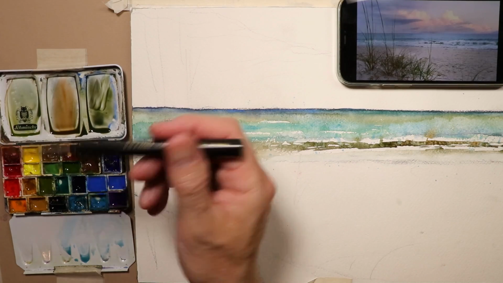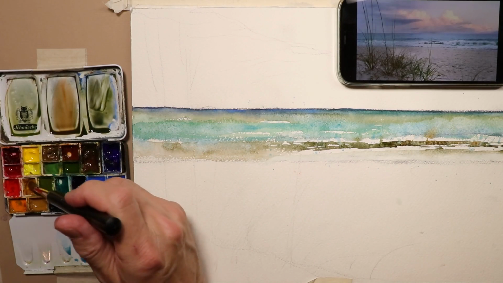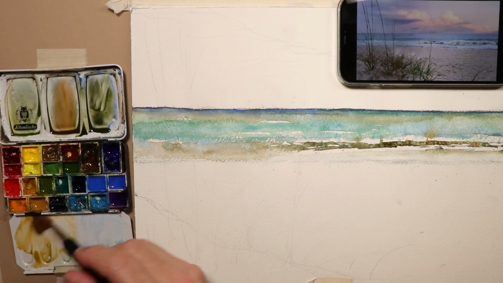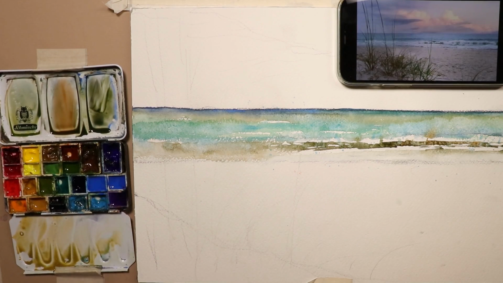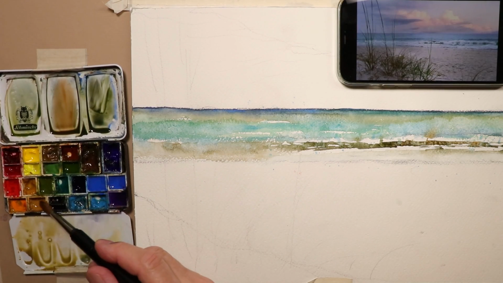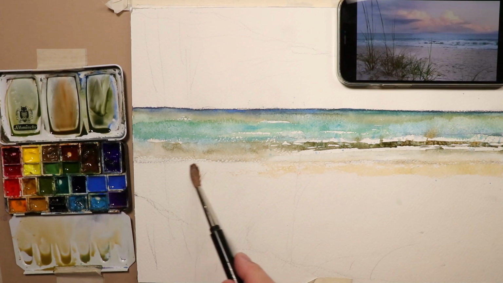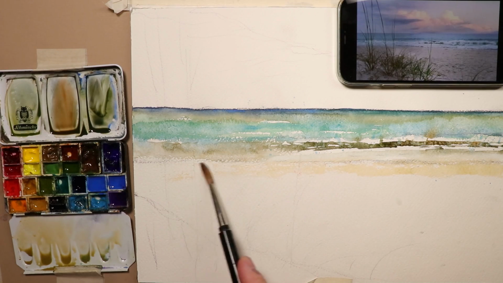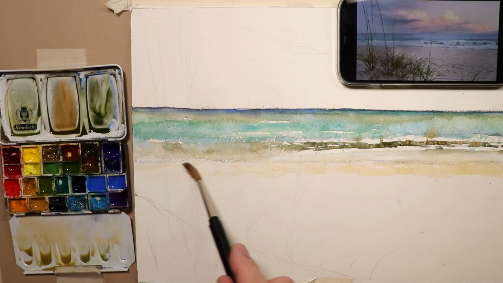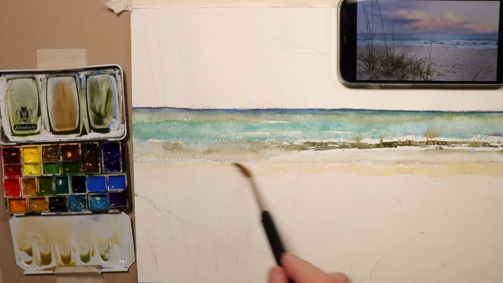And then we can even start going in and getting some raw sienna and a little bit of yellow ochre. And we're going to start mixing in some of that golden sand color right along here. And I just lightly, you can see I'm scrubbing it on. I don't want to just completely put a wash on the paper.